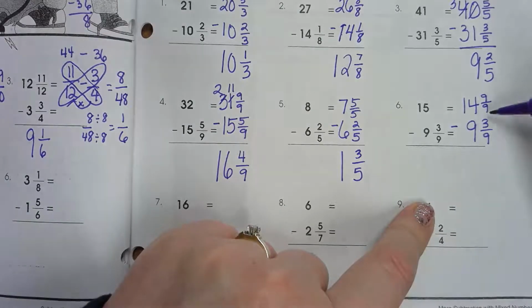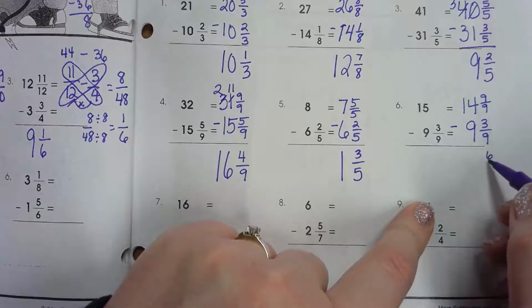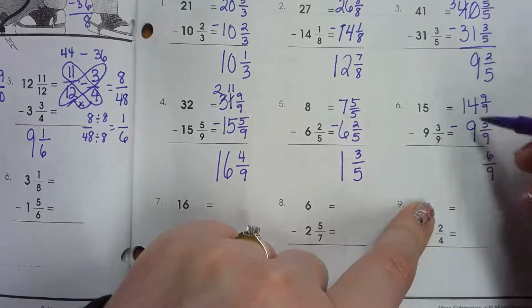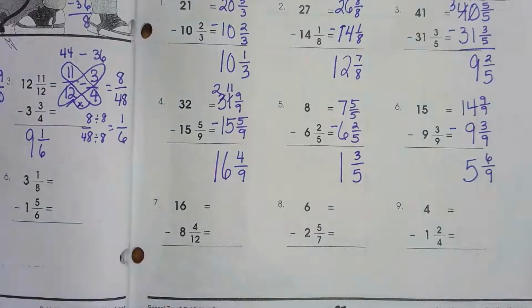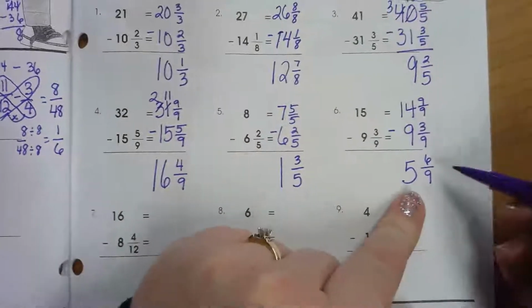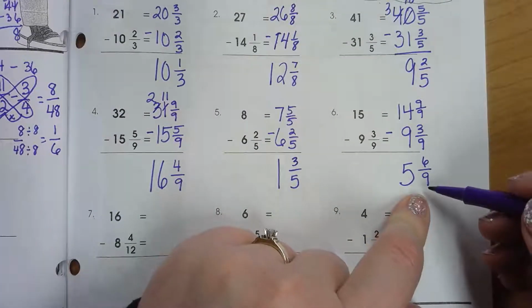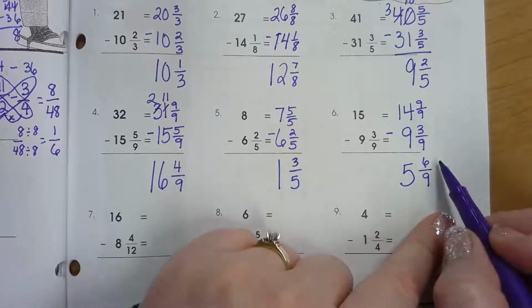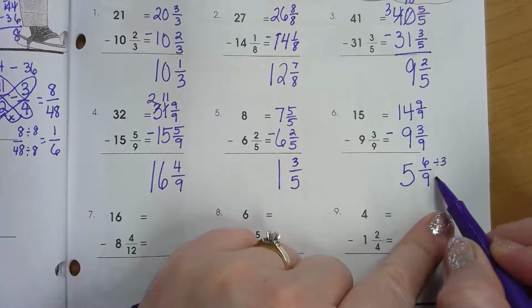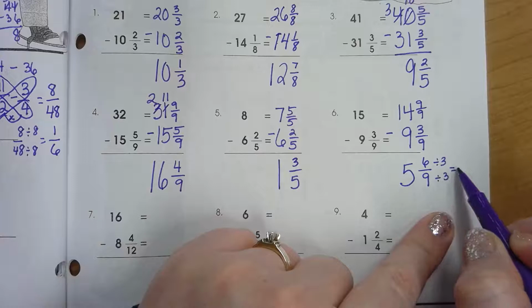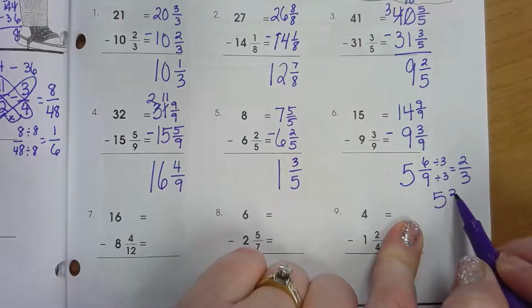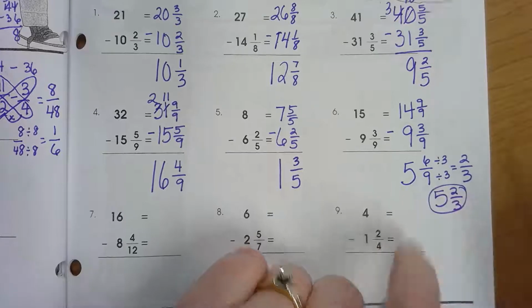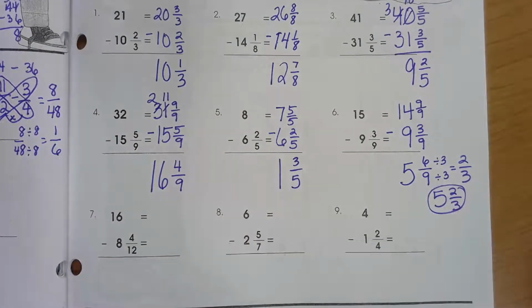So 9/9 minus 3/9, I'm going to get 6/9. 14 take away 9, I'm going to get 5. In this case, though, look here, 6/9, can I simplify it? I can divide both the 6 and the 9 by a 3, and I'm going to get 2/3. So this is really 5 and 2/3 as my answer, simplified.